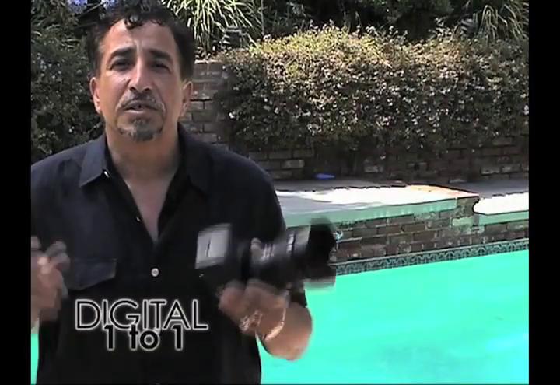Now, knowing your physical space around you is as important as knowing your camera. Here at D1to1, we want to make sure you're a good photographer, not a snapshot shooter. Next time you use a wide-angle lens, make sure you take advantage of some of the tips you just learned so you can take those great dramatic images.